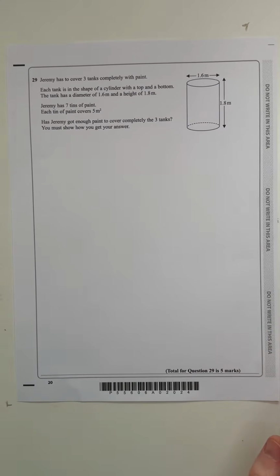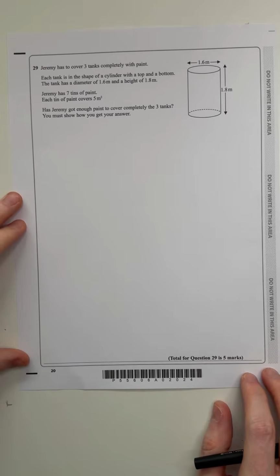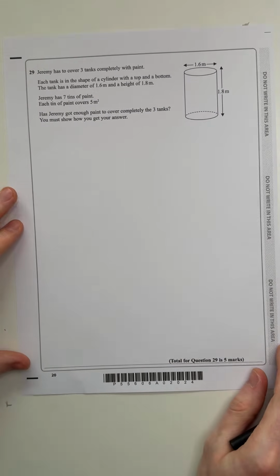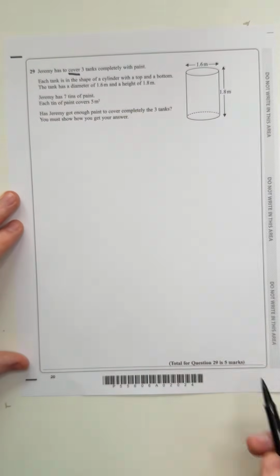So there's 2 types, so make sure you read the question carefully. Here, it was worth 5 marks. It says Jenny has to cover 3 tanks with paint. So you've got to be careful here. She's covering the 3 tanks with paint.